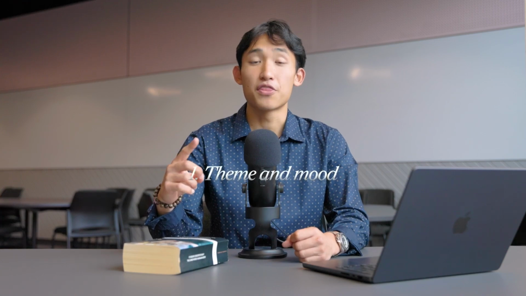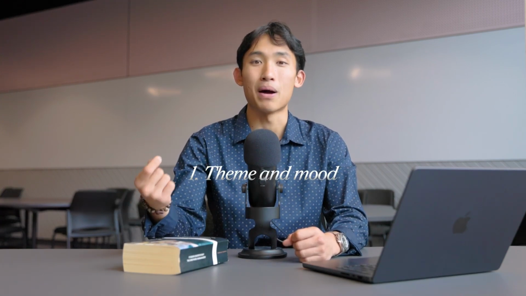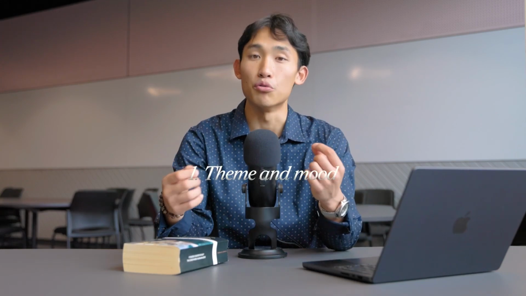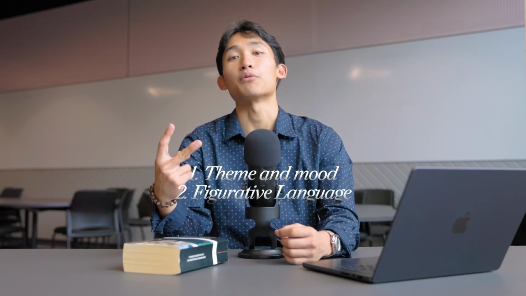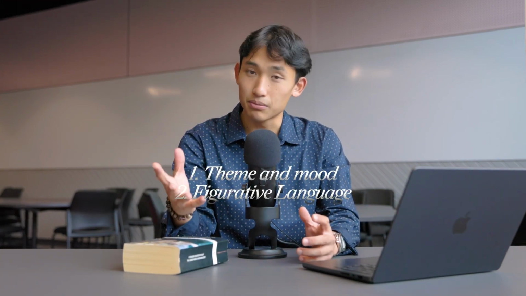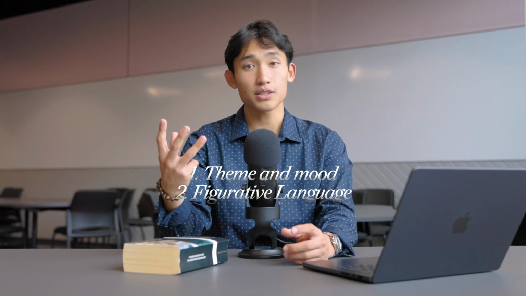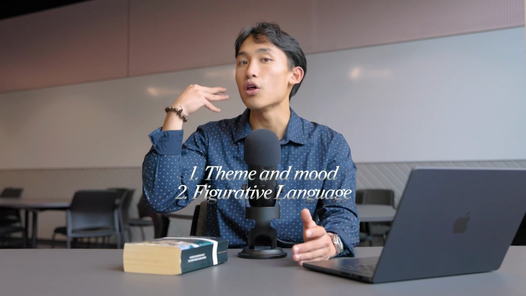Number 1, theme and mood. Students must look at what the theme of the poem actually is and what the mood and tone the author is actually writing in. Number 2, figurative language. Any figurative language, personification, metaphors, or symbolism, these are always clues that you need to keep digging down beneath the surface and keep questioning what that actually means.